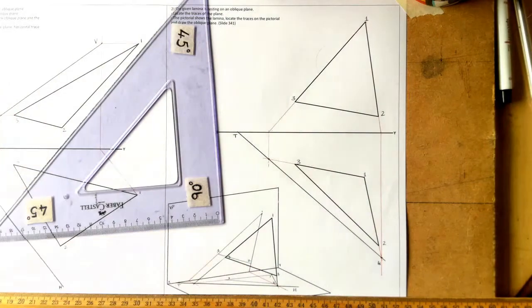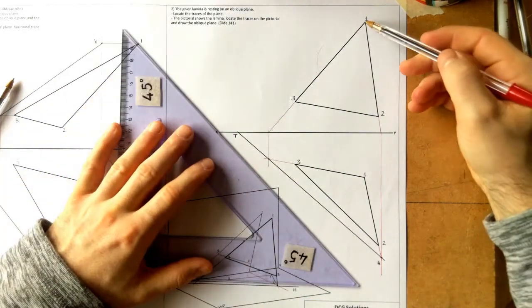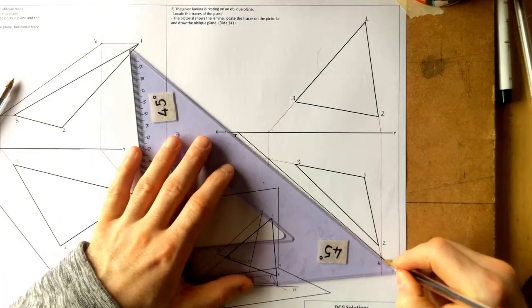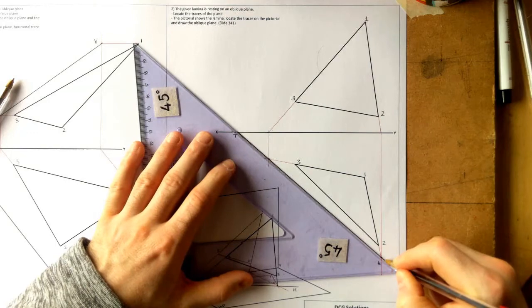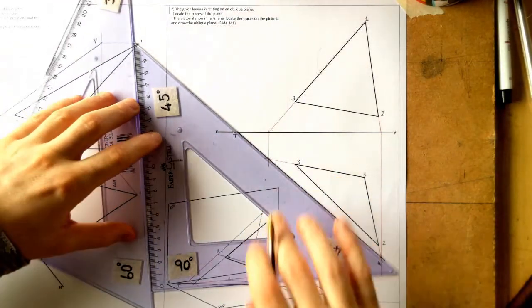So what I'm going to do here is I'm going to project up, I'm going to use number 1, okay, as my point. So I'm going to go parallel to the horizontal trace from number 1.